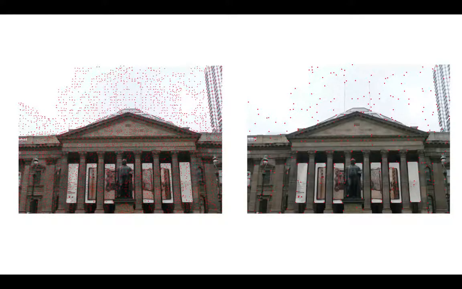As you can see, here is an output of the corners produced from the local maxima on the left. And after applying ANMS, we get way fewer points that are stronger corners, because there were a lot of points in the sky, and these are not technically corners.